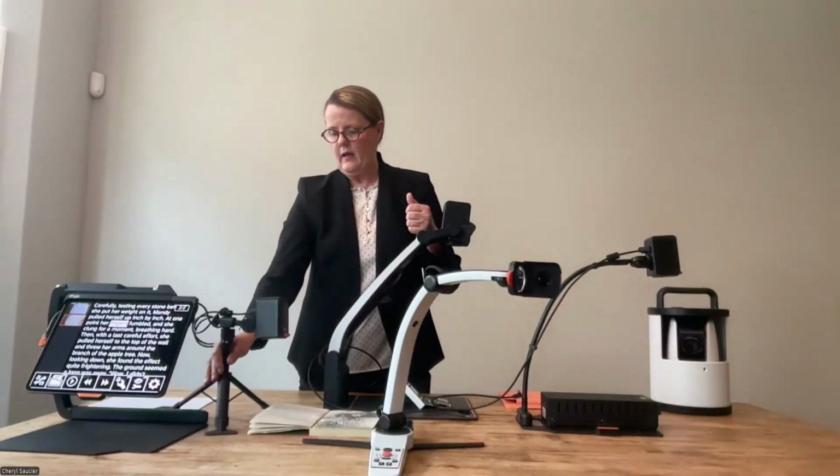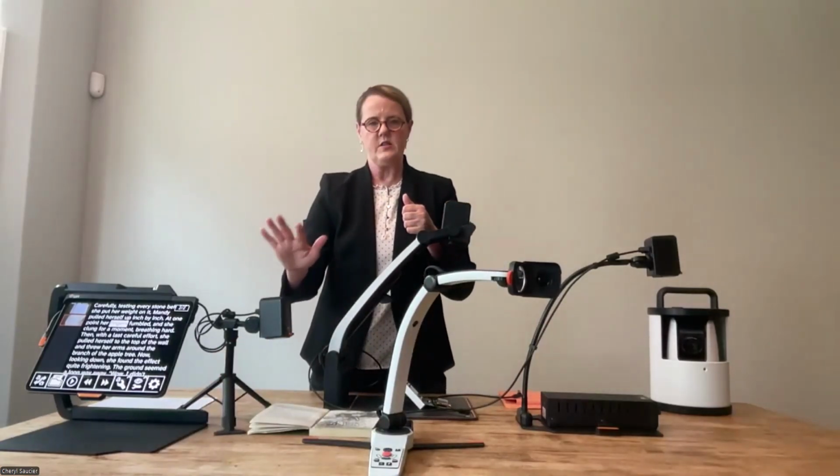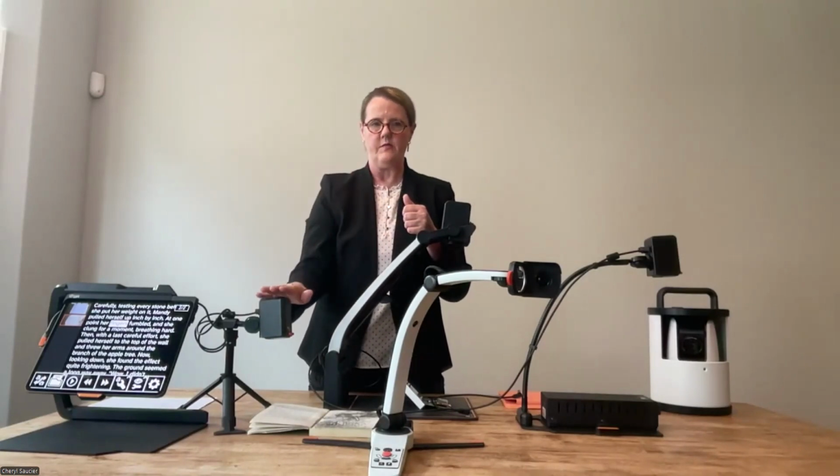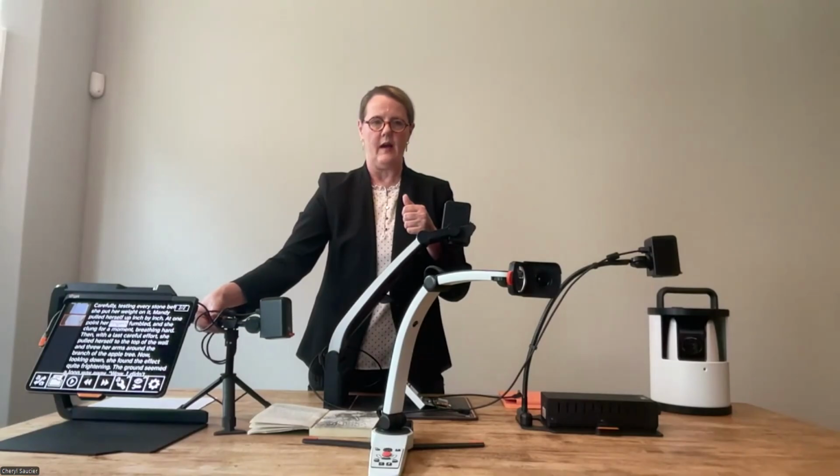And then our Mini. The Mini is just a great little low profile, low weight, great price point device that is exceptional at that distance viewing.